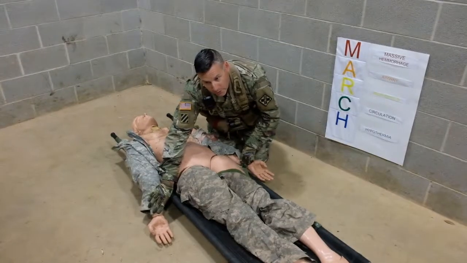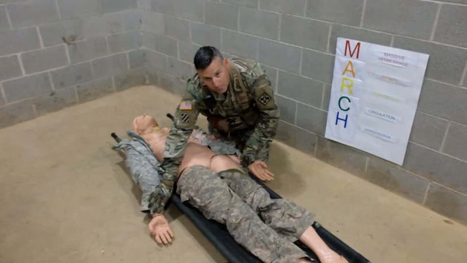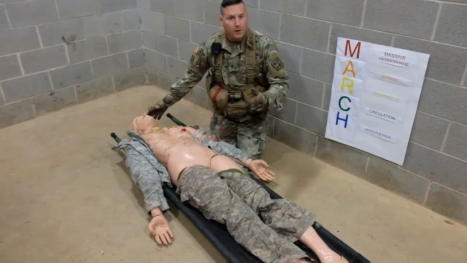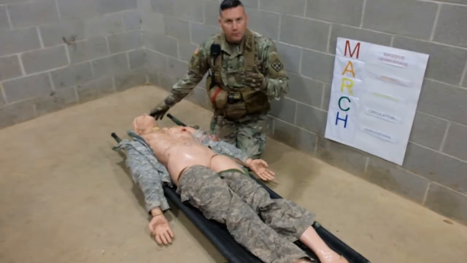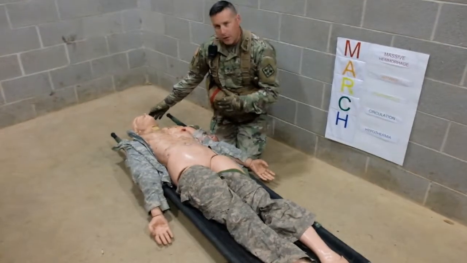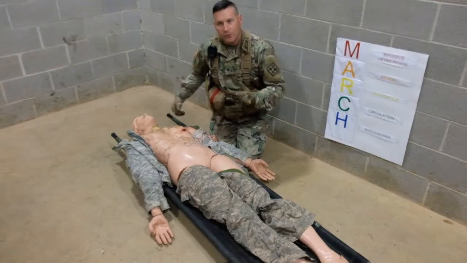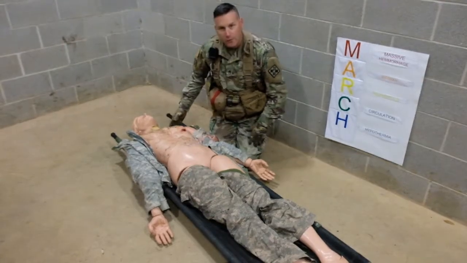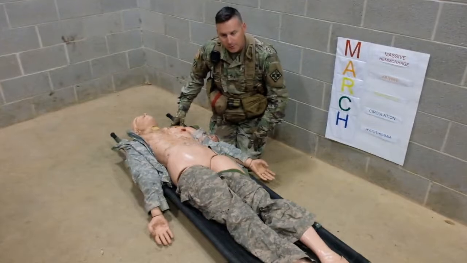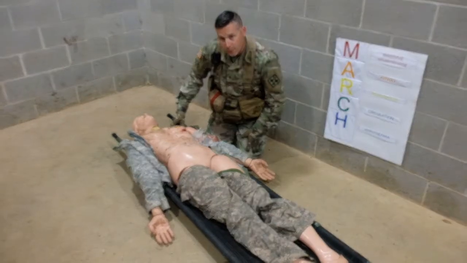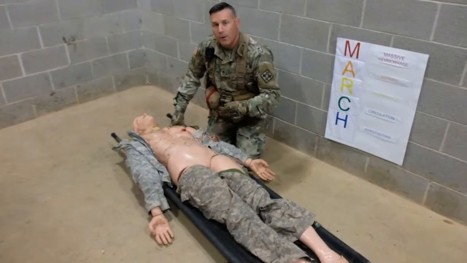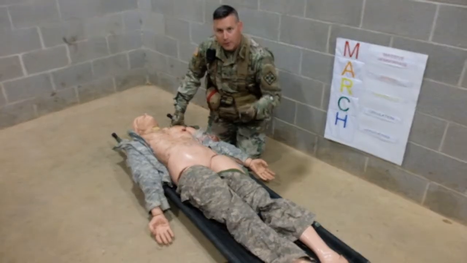If I have an improvement, I should see the reappearance of radial pulses, or they should become stronger, and hopefully my casualty, barring of course any traumatic brain injury or concussive event, will start to come to, so to speak. I will have an increased level of consciousness and responsiveness. If I do not get this kind of response, I need to initiate another treatment or dose of TXA, followed by another dose of whole blood or Hextend.